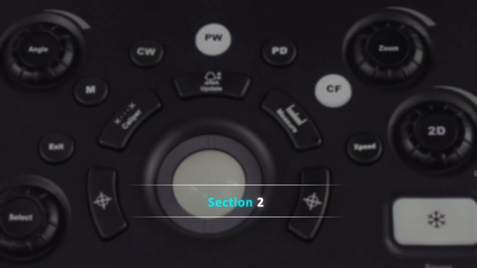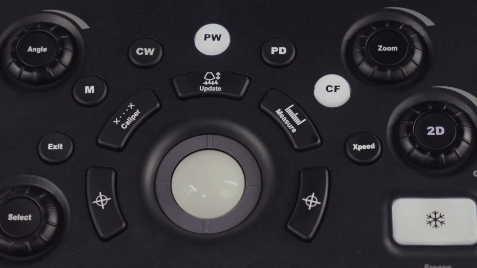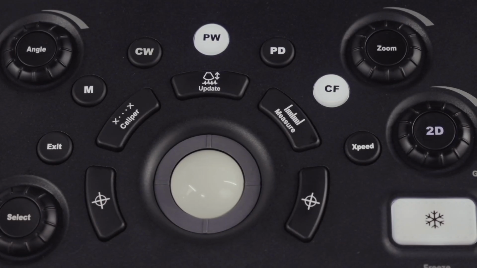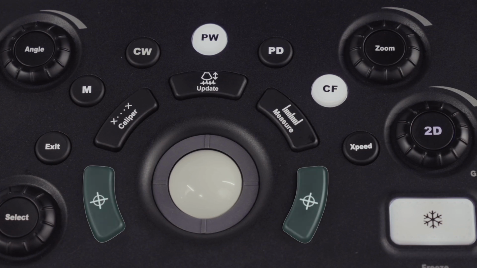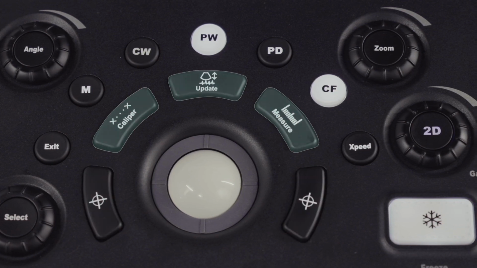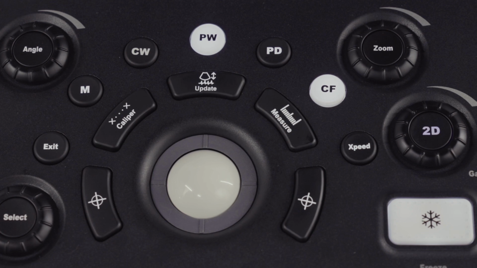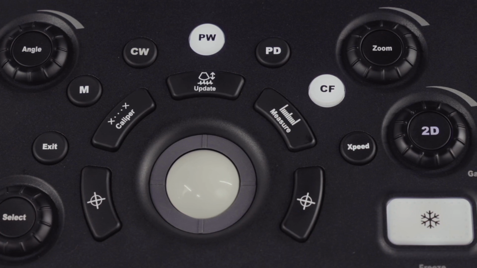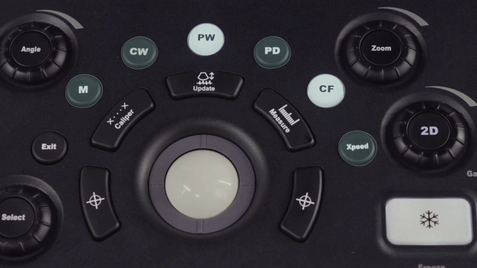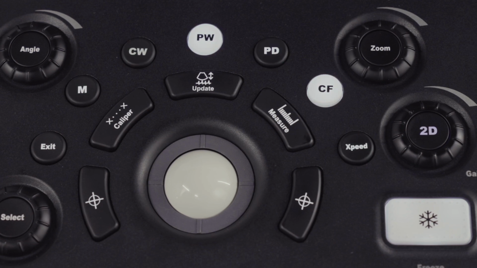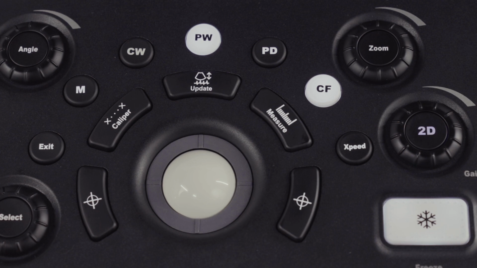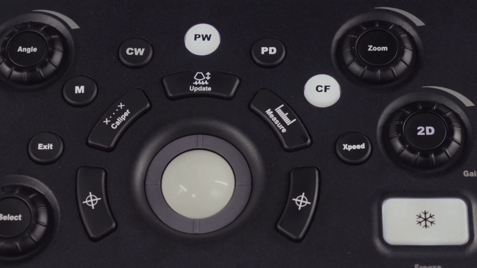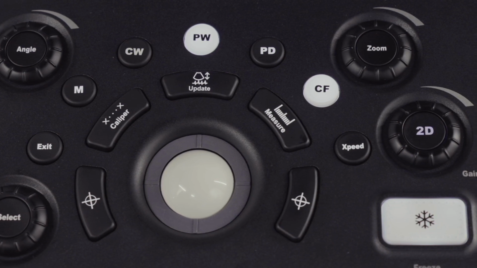Section 2. The trackball zone has the most frequently used keys. To the left and right of the trackball, there are the cursor and set keys. Arched over the trackball are 3 keys: generic calipers, update, and measure. In a second arch over the trackball are the keys for activating X-speed, color flow, power Doppler, pulsed wave Doppler, continuous wave Doppler, and motion mode.